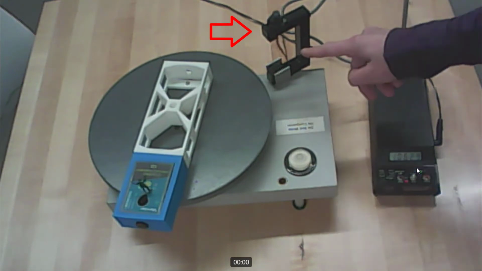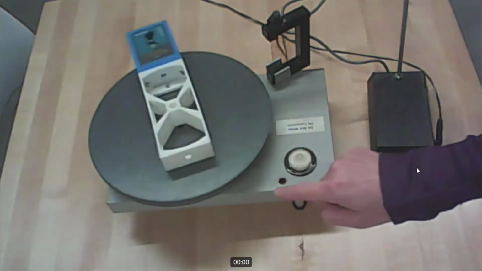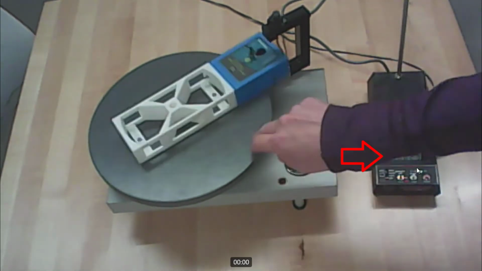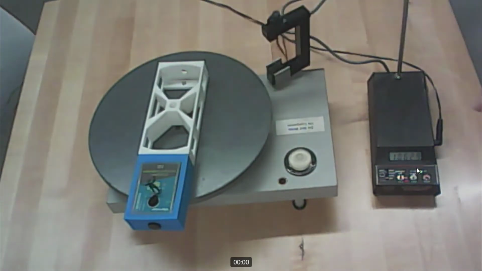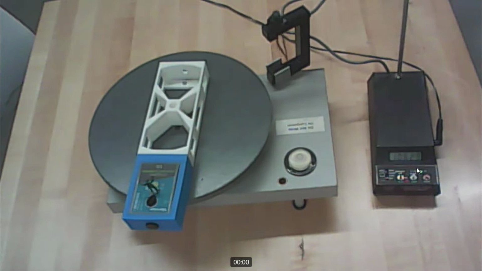We also have a photo gate over here that is set up in such a way that this sensor is going to block it on its way past. We're going to use that fact to measure the period of rotation of the apparatus. So the period of the spin is the time it takes for one complete revolution.